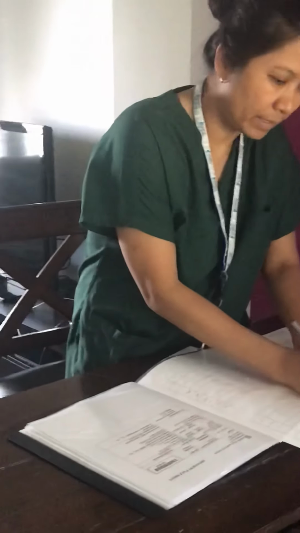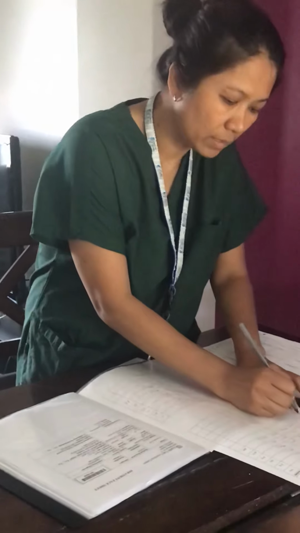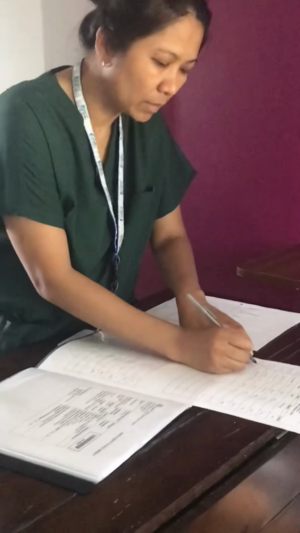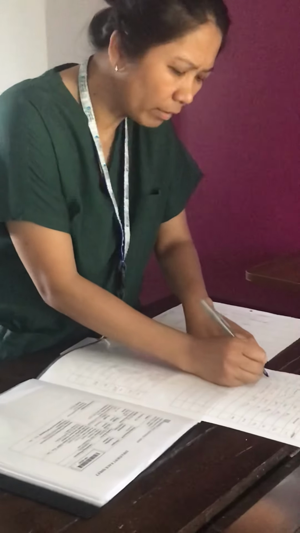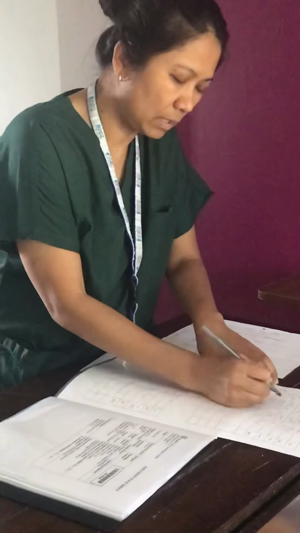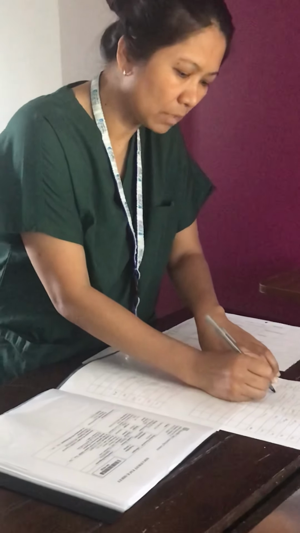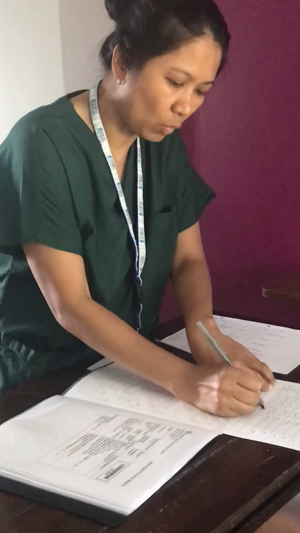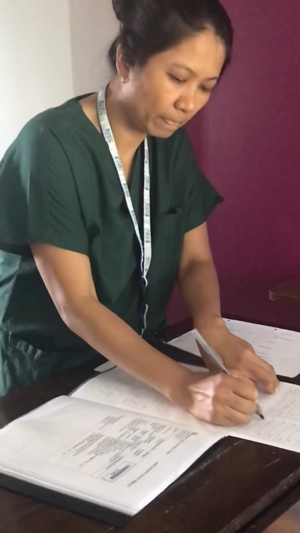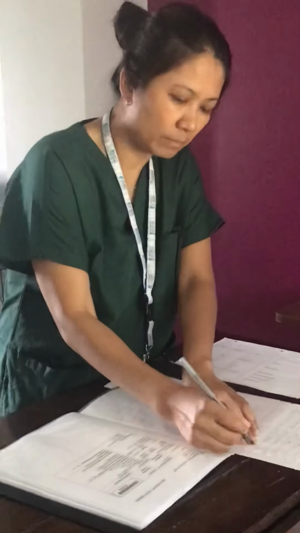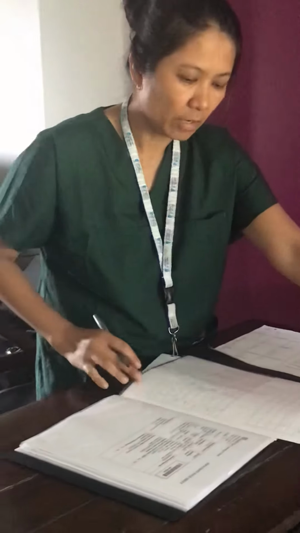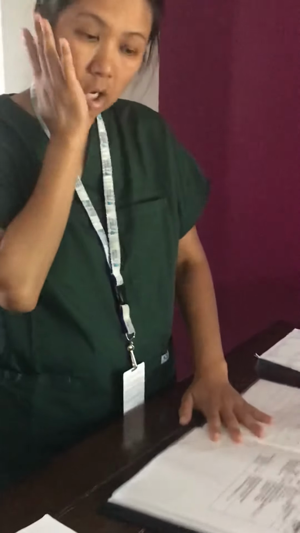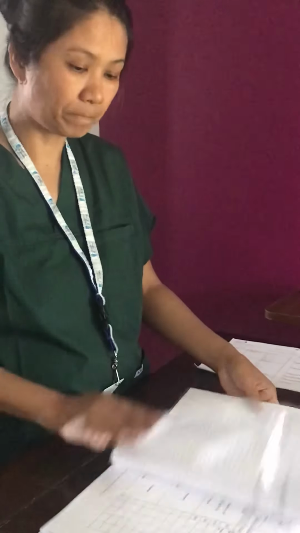So I have to put the date, July 24, 2020, and my full name, Annabelle, and then my status, SPN1, and my signature, and my initials. So after having my signature, I am going to compare the doctor's order to the MAR.